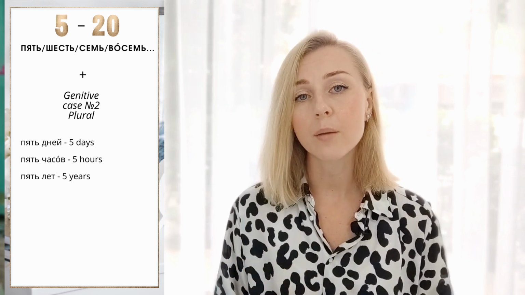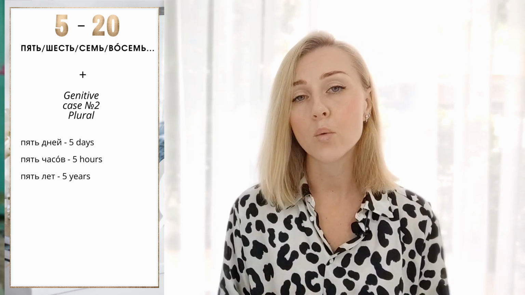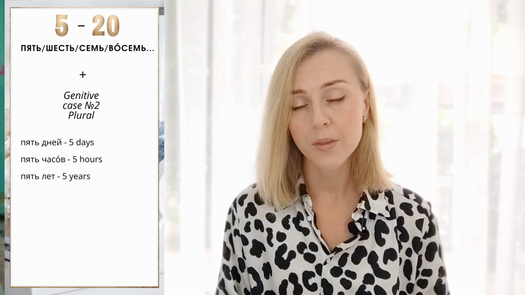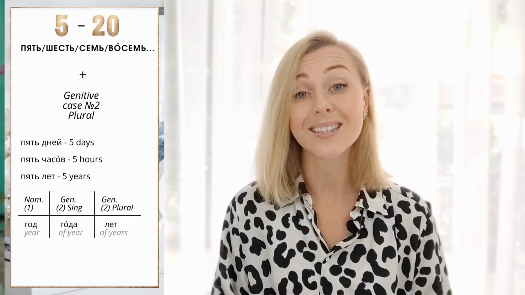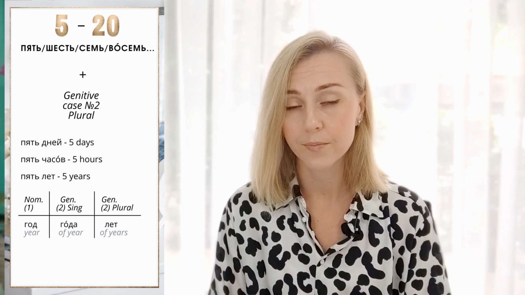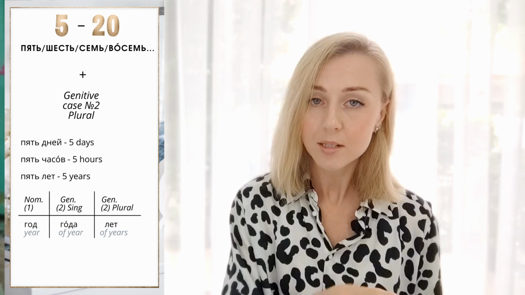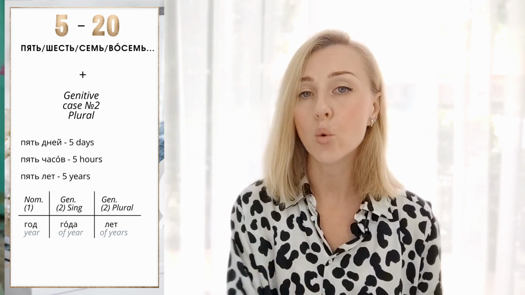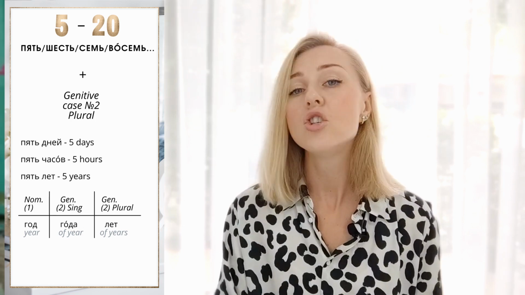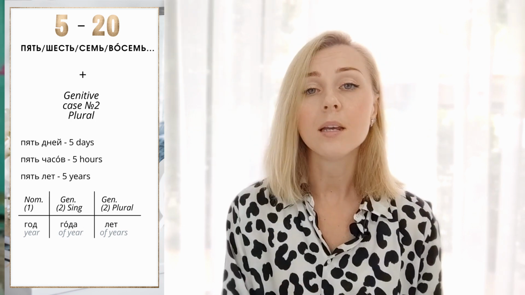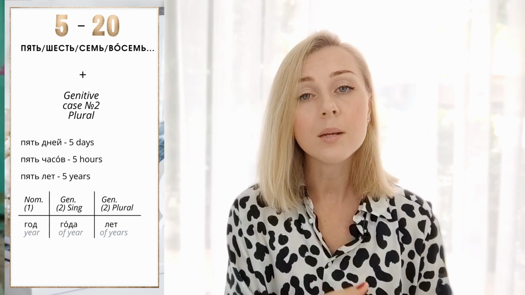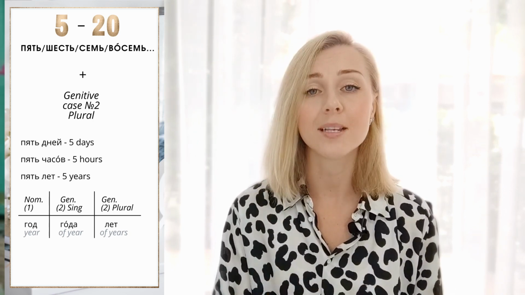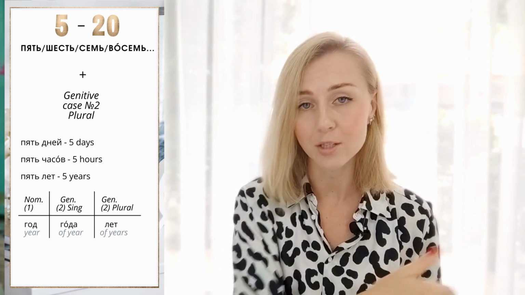And when we talk about years, it's worth mentioning that the word year in Russian is год. So in the nominative case, in case number 1, it is год. In the genitive case singular, it is года. That's why we say 2 года, 3 года, 4 года. But in the genitive plural, it becomes лет. That's why we say 5 лет, 6 лет, 7 лет, and so on.